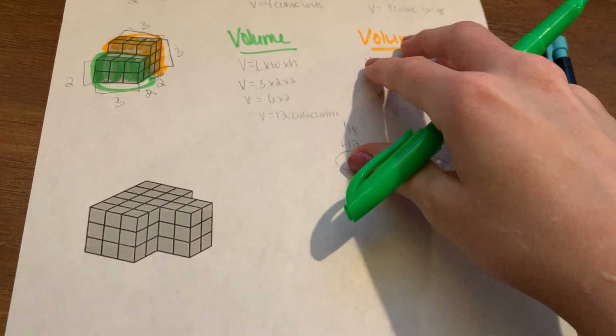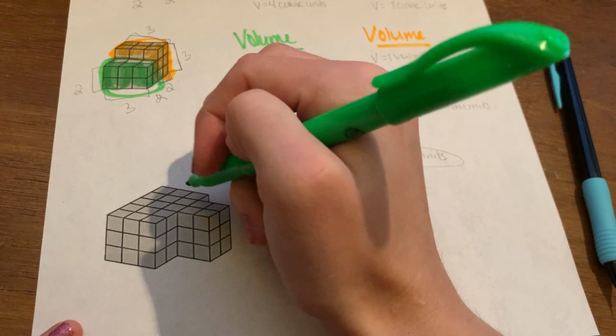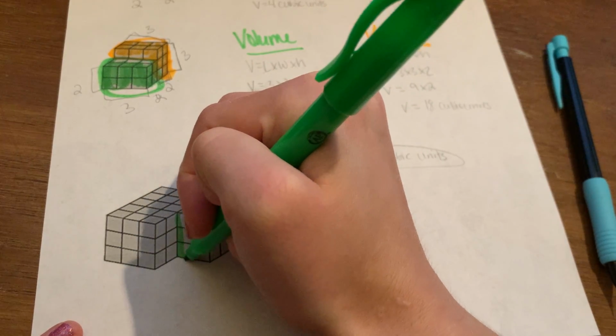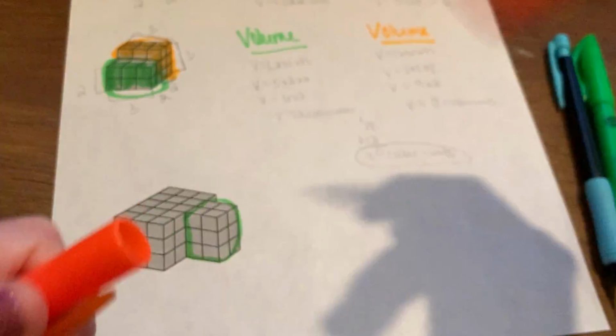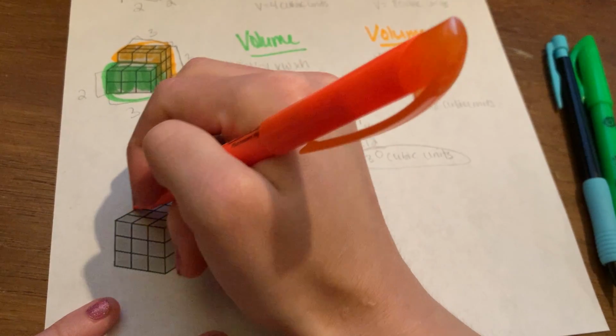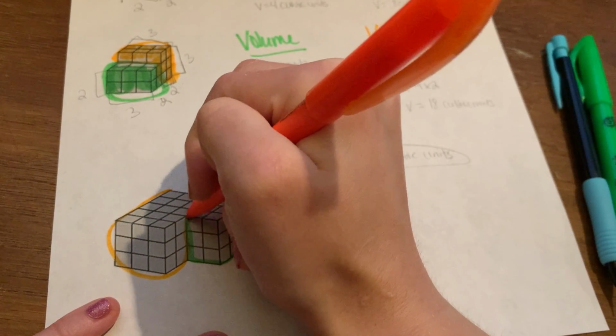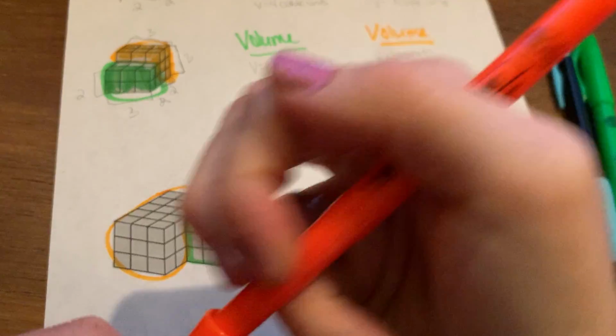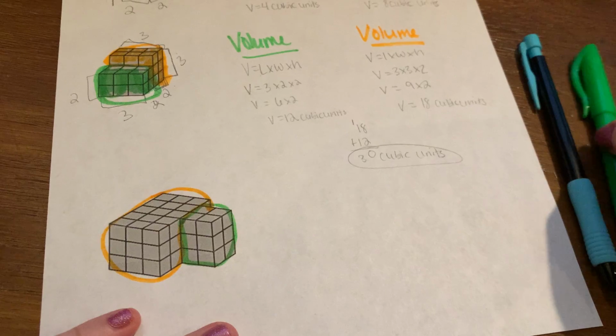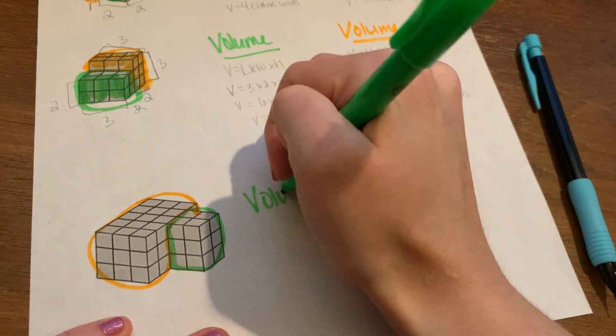All right, I think the way that would be easiest for me to break this down is into this shape and into this shape. Okay, all right, so let's start with the green shape again. So volume.